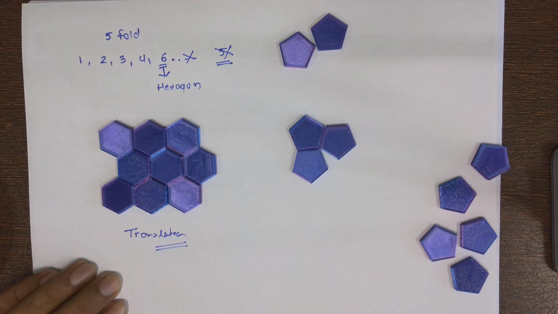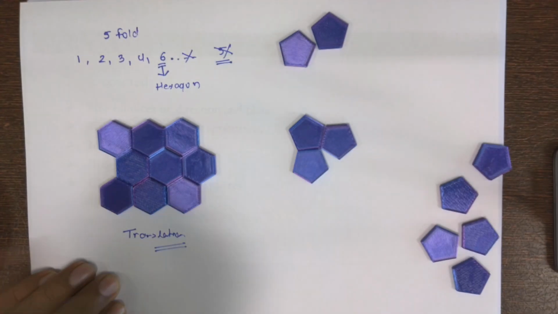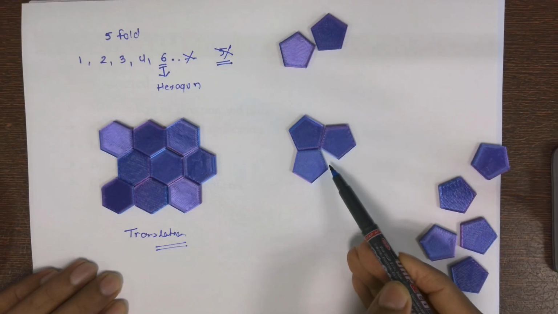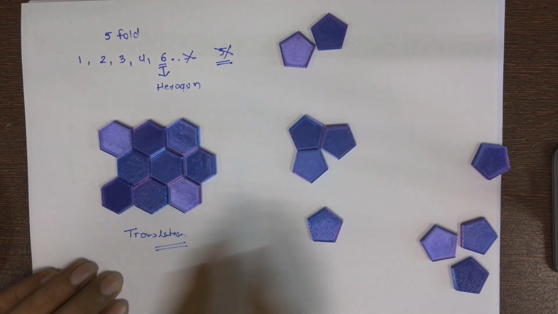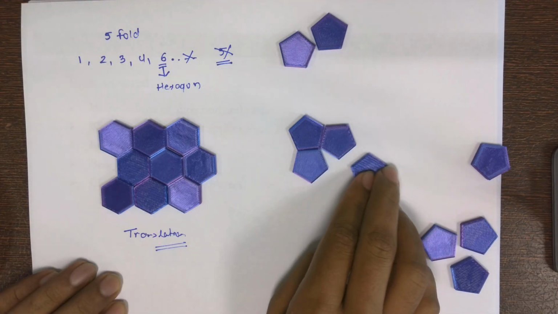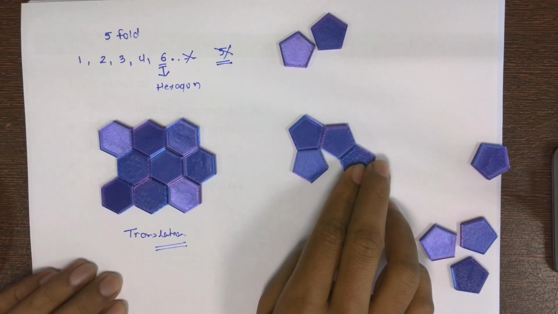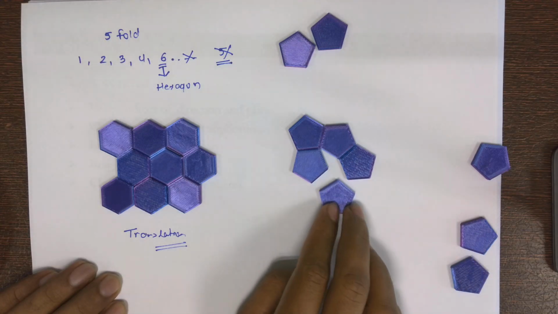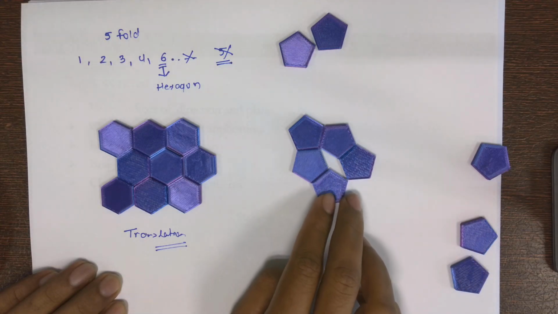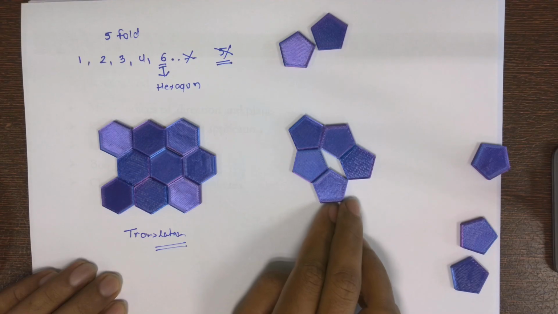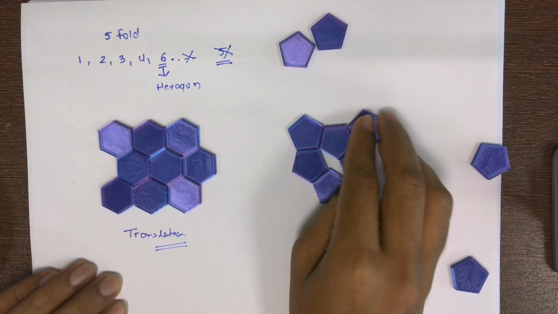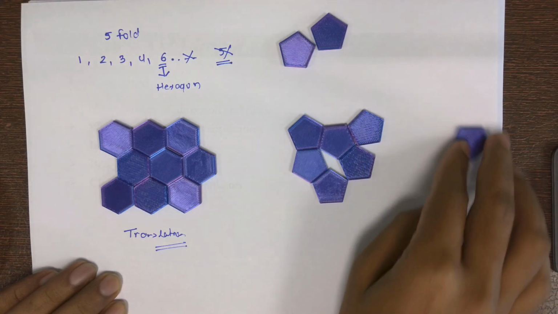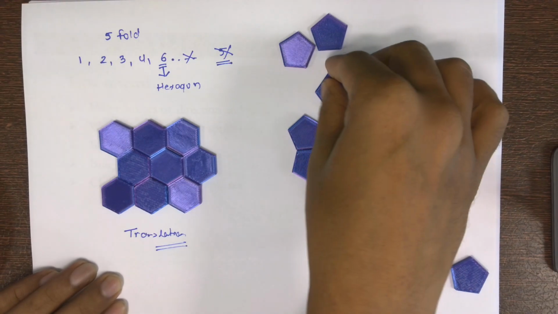Now we can see, no matter how hard I try, I cannot fill this particular space with another pentagon. Let me go ahead and try to fit it more. We'll try our best, but even though we are trying our maximum, some spaces are still left.